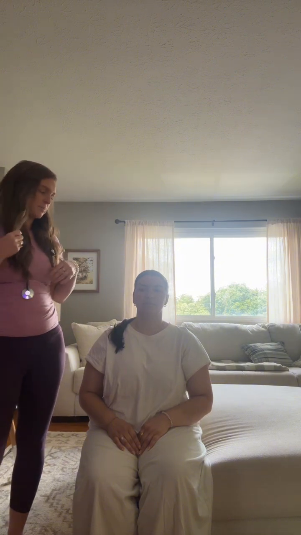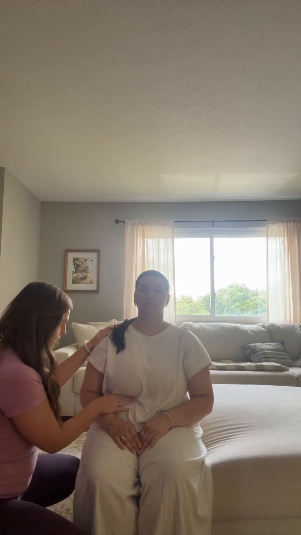Okay, next we're gonna note the point of maximal impulse. It should be right under the bra strap area, the 5th intercostal space, mid-clavicular. So I'm just gonna feel around and note the presence of it. Perfect. After noting the point of maximal impulse, we're just gonna palpate. With one finger, I'm just gonna feel there. And it feels normal.